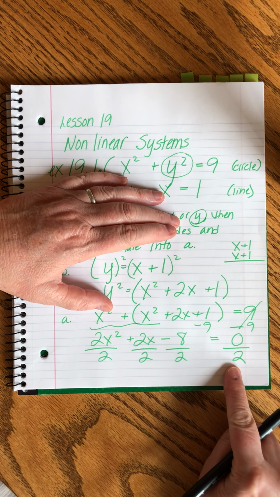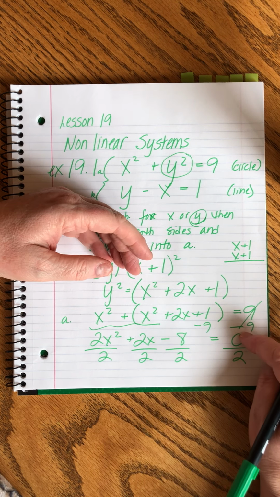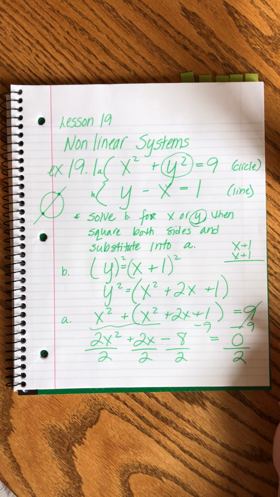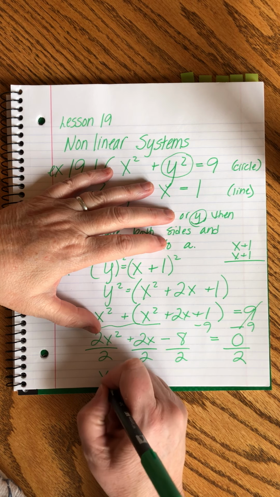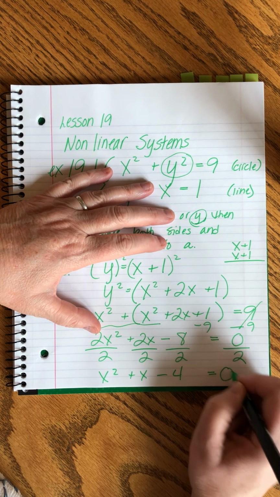You can do this. It won't make the world go crazy that you're dividing by 2. I mean, it doesn't blow up the kingdom because the zero's in the top. When I first started doing this in algebra, I always thought, it doesn't seem right. It seems like we're ruining something, but it's fine. So then we get x squared plus x minus 4 equals 0.